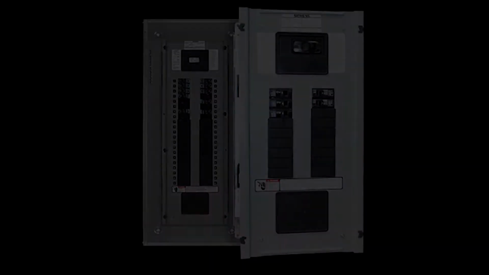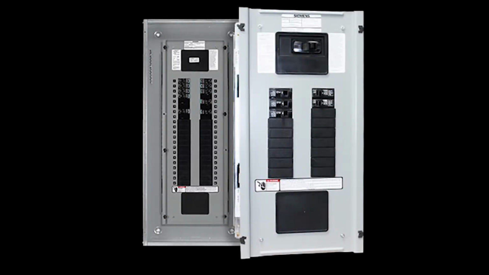Non-process loads. These are auxiliary loads that are necessary to run the facility. For example, lighting, HVAC systems, utility systems, DCS PLC control systems, fire safety systems, and so on. Their power source originates from electrical panel boards. Voltages range from 600 to 120 volts. Non-process loads will be dealt with in another video.